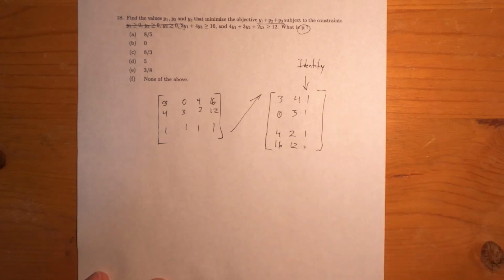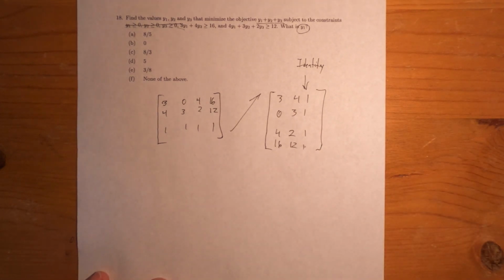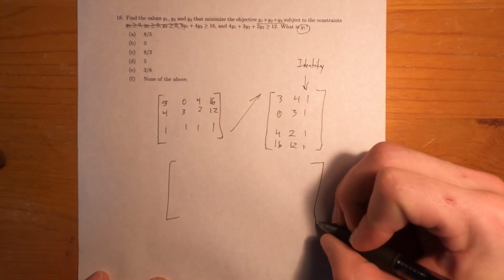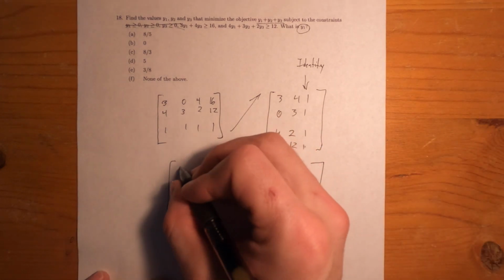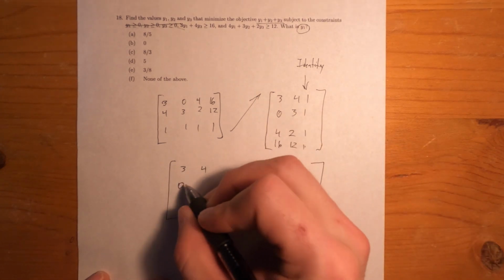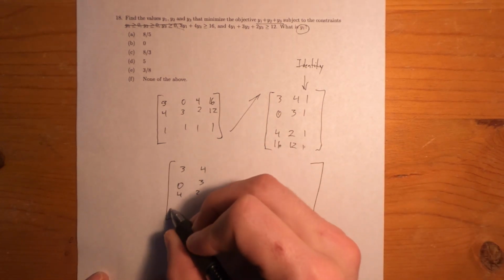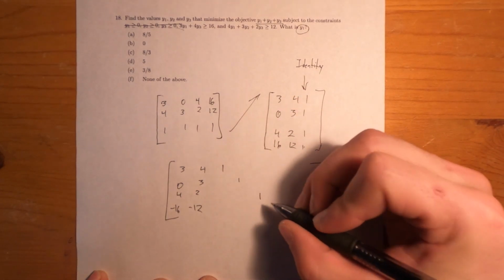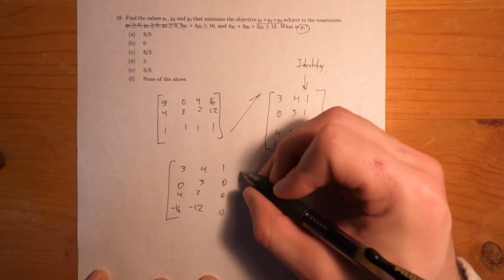Basically, you move this 1 to the same side of the equation as the 12 and 16, and that's what will make it negative. So our tableau will look like this: 3, 4, 0, 3, 4, 2, negative 16, negative 12, 1, 1, 1, 1, and lots of zeros.